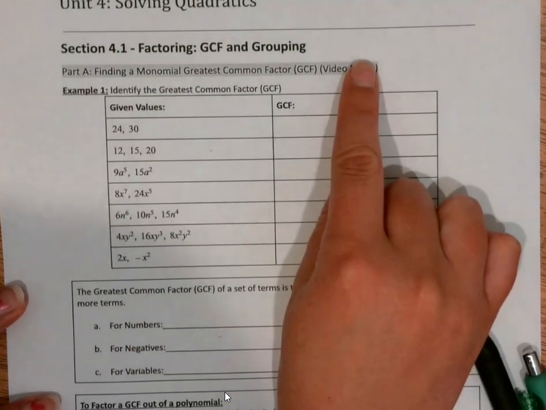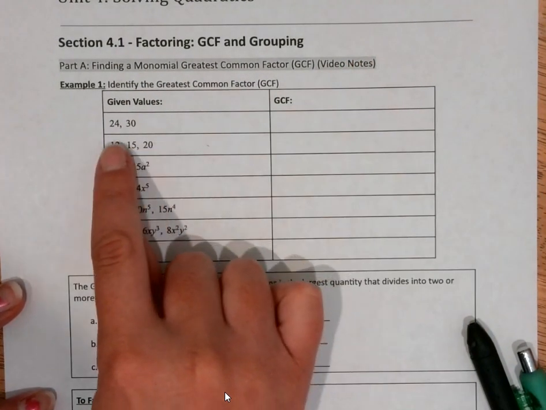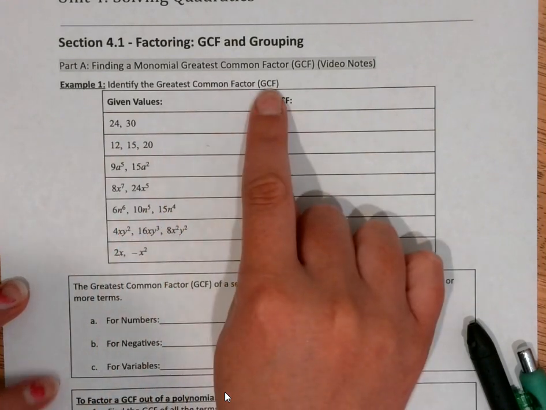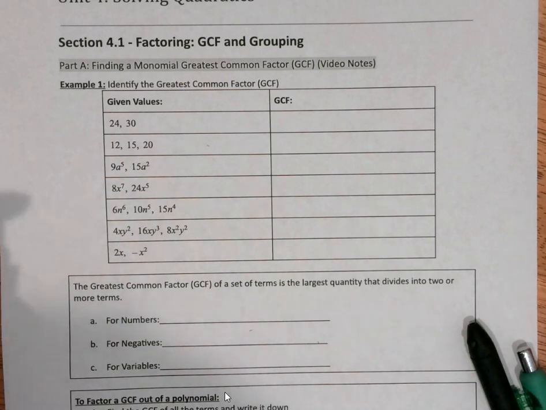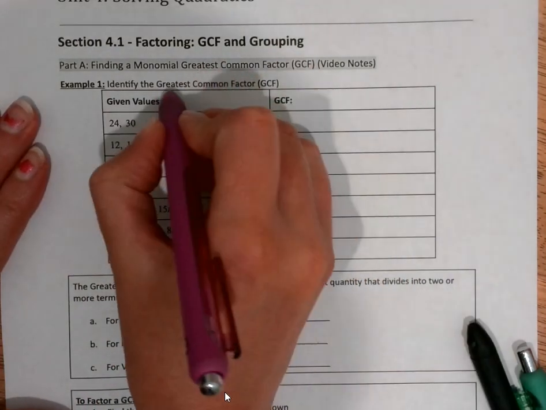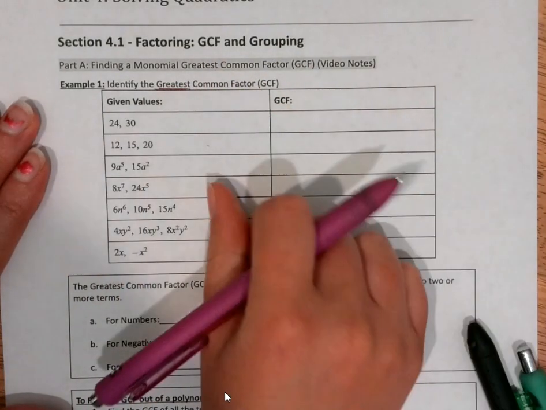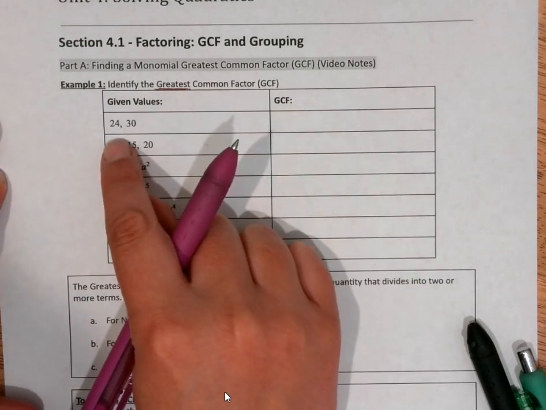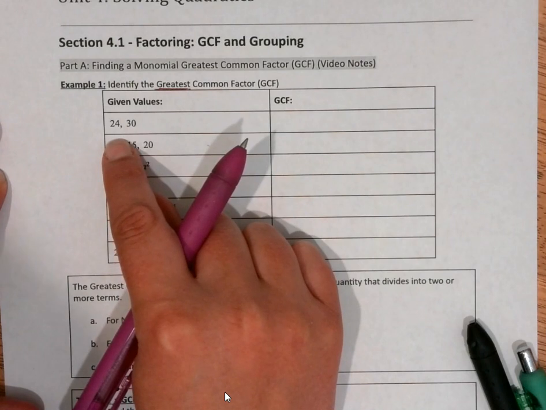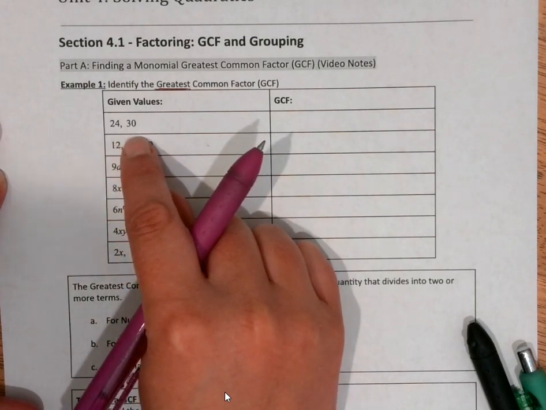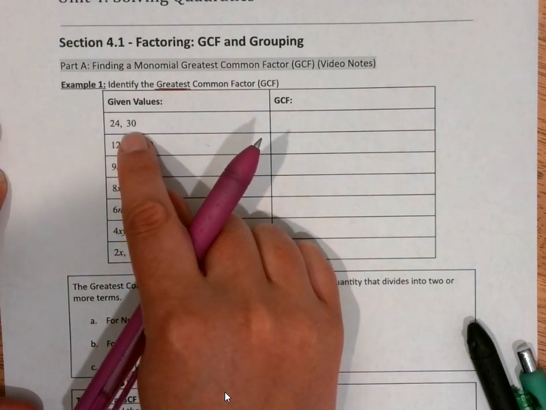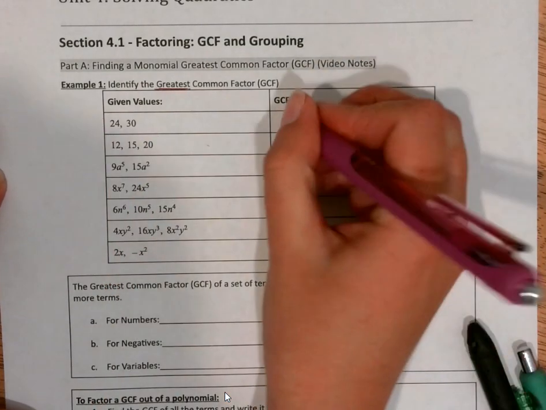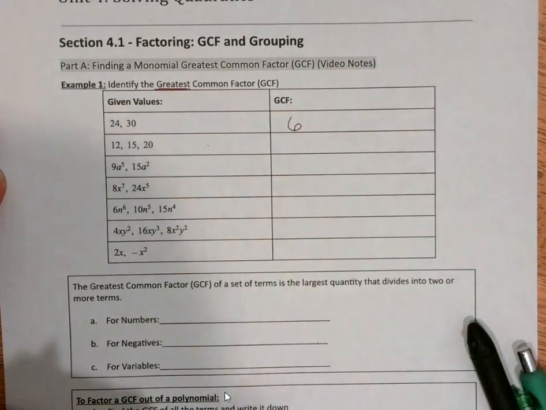So in the first example here, we have a set of given values where our goal is to find the GCF, or greatest common factor. The greatest common factor is going to be the greatest or largest thing that divides into both quantities. So when it's numeric, we're looking for the biggest number that divides into 24 and 30. So I know that, for example, 30 is 5 times 6, and 6 goes into 24. So I think the greatest common factor is 6.